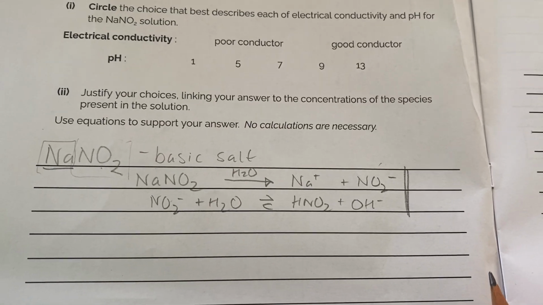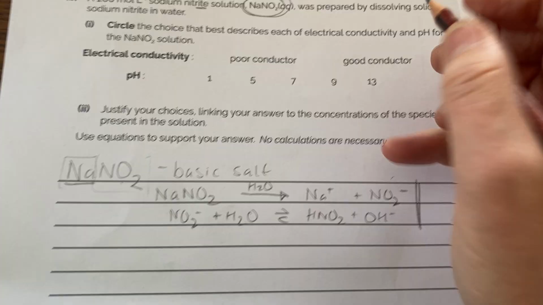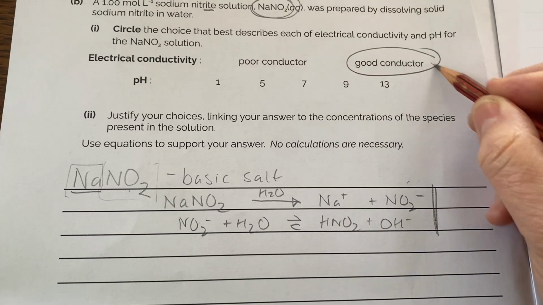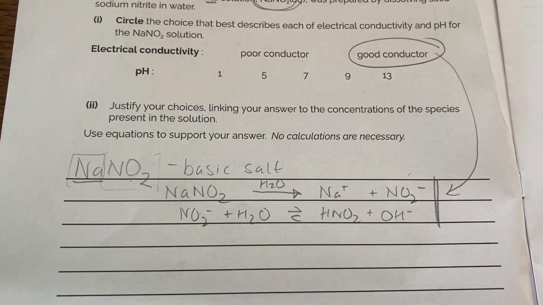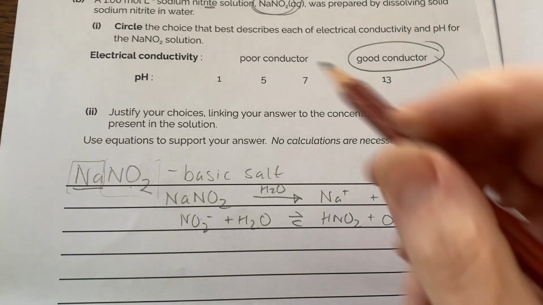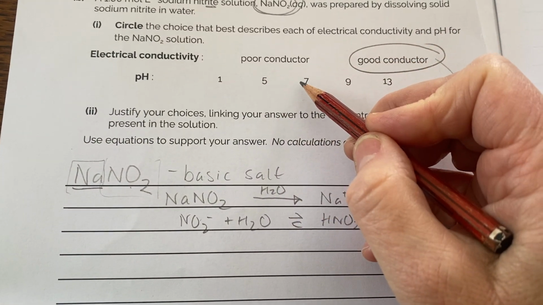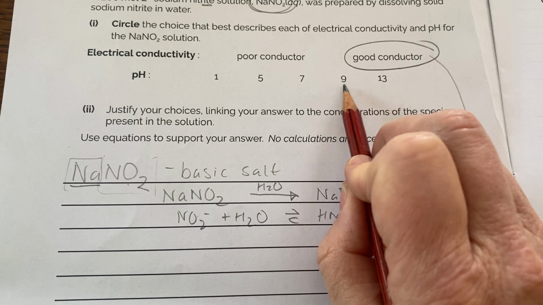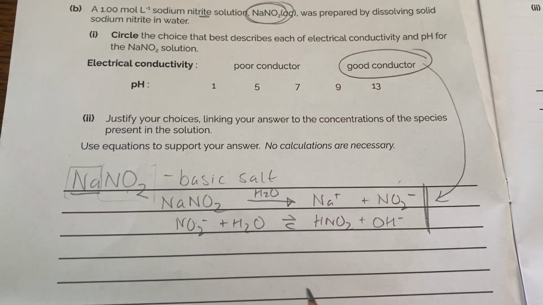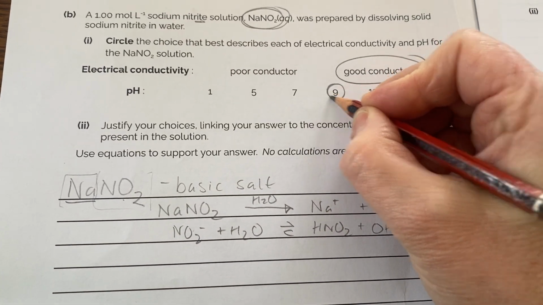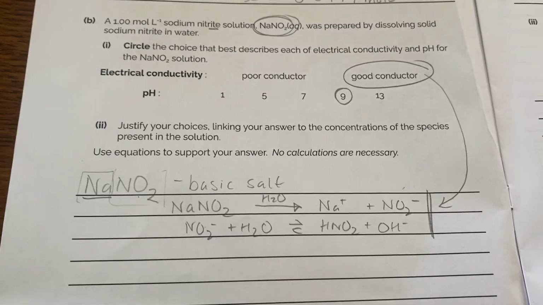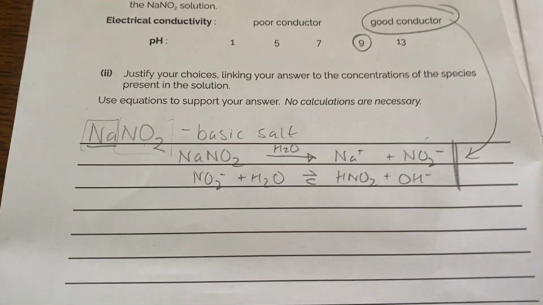Once I have these two here, I can then have my answer. So my answer is it a good or a poor conductor? It is good. That is related to my first equation. What is its pH? Okay, I can cross out all the acidic. It's not neutral. It's one of the two bases. And I'm just going to go ahead and say it's a weak base. So it's more likely to be 9 than it is 13. And now we have to explain this.